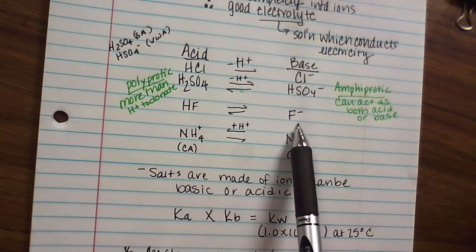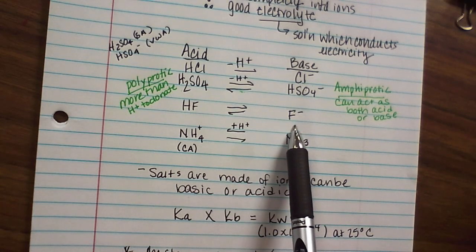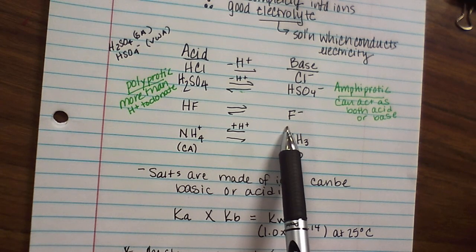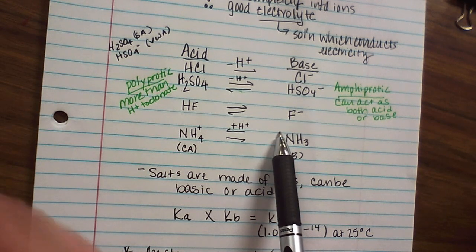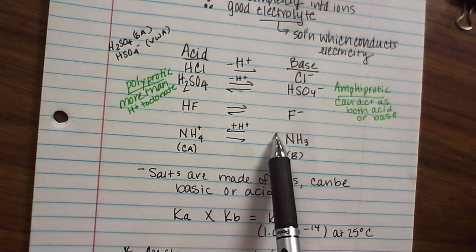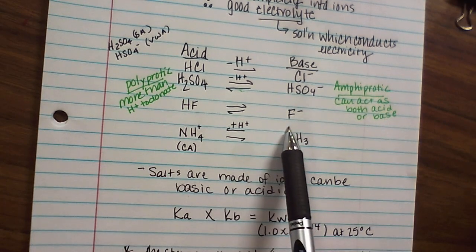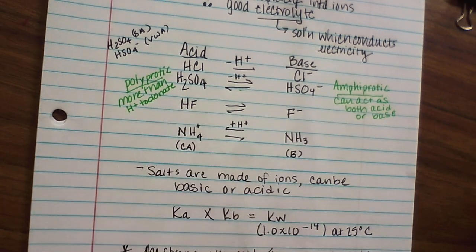If it breaks up into the F minus ion, like if it's KF, will the F minus ion make the solution basic because it is the conjugate base of this acid? Or is it only the H plus that actually counts?